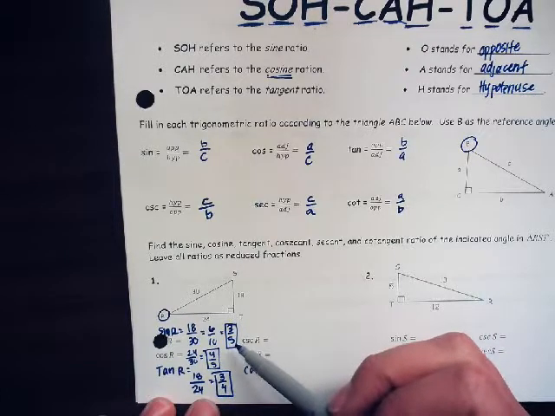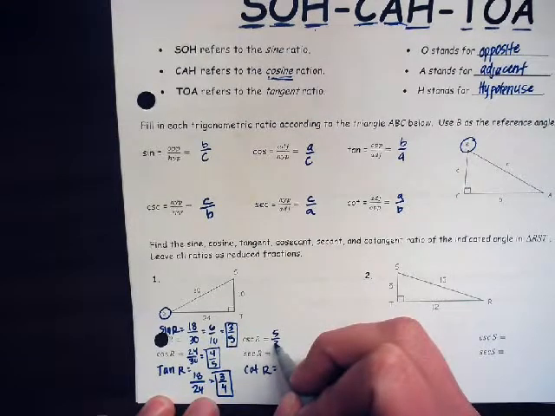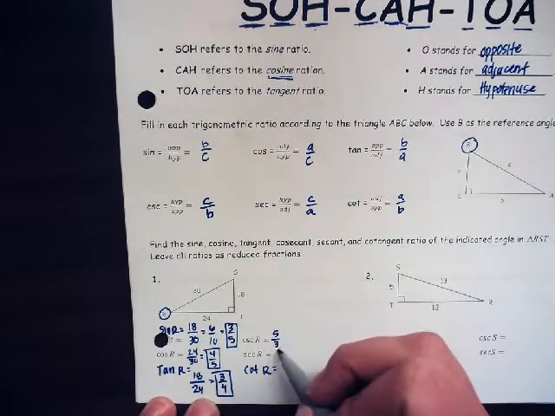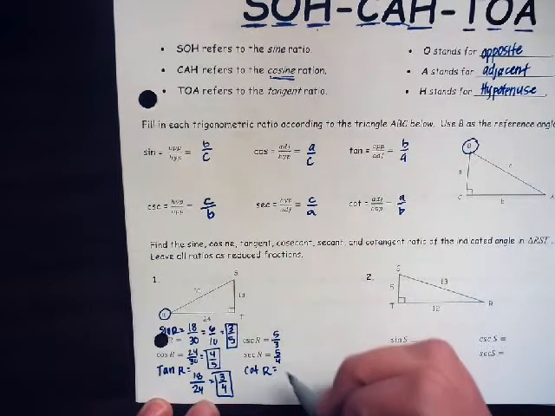So since the sine is 3/5, the cosecant is 5/3. Since the cosine is 4/5, the secant is 5/4. And since the tangent is 3/4, the cotangent is 4/3.